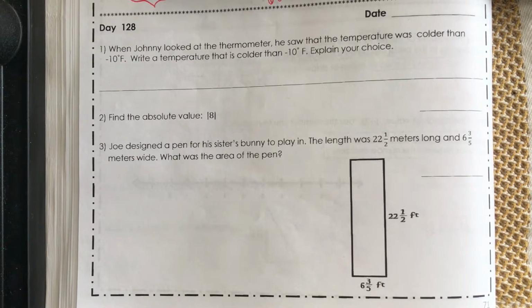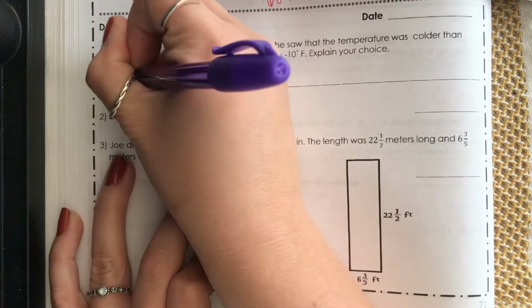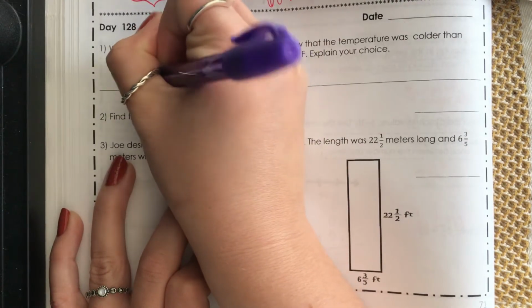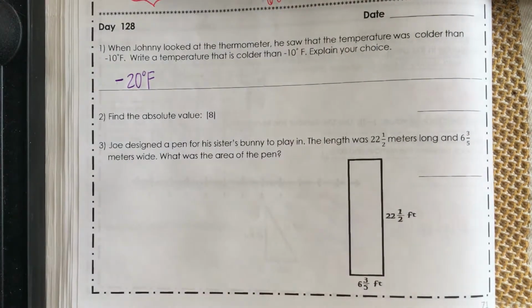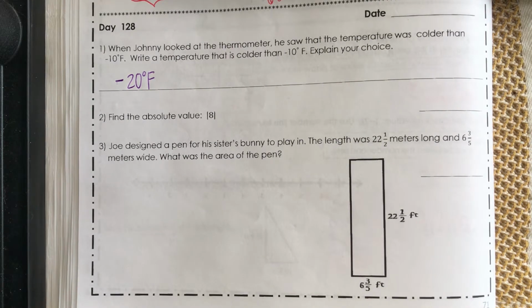All right, day 128, number 1 says, when Johnny looked at the thermometer, he saw that the temperature was colder than negative 10 degrees Fahrenheit. Write a temperature that is colder than negative 10 degrees Fahrenheit, and then explain your choice. So I'm going to say negative 20 degrees Fahrenheit. You could say anything from negative 11 on, right? So you could say negative 11 degrees Fahrenheit, negative 12, negative 13, anything that is larger than 10.